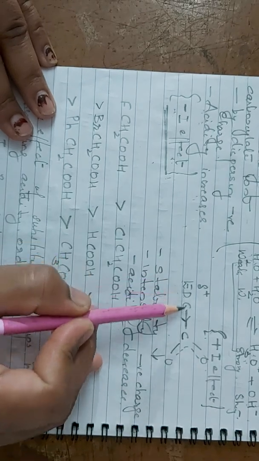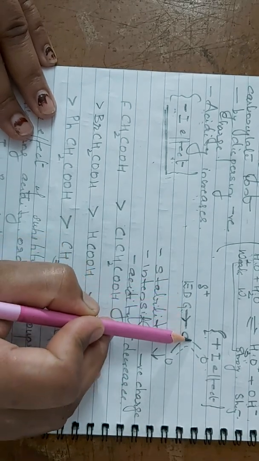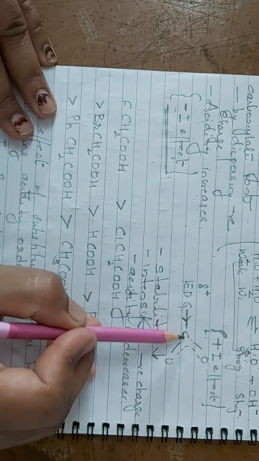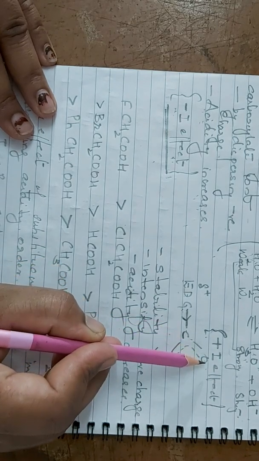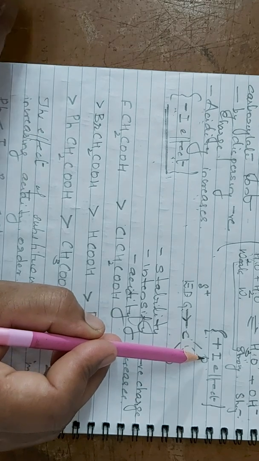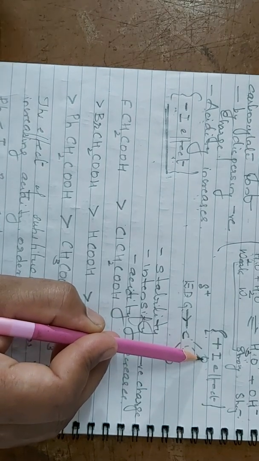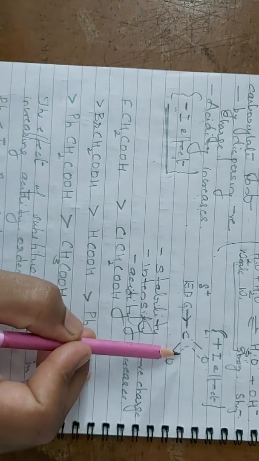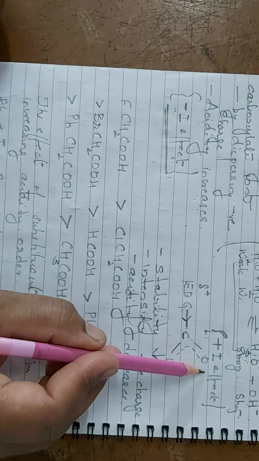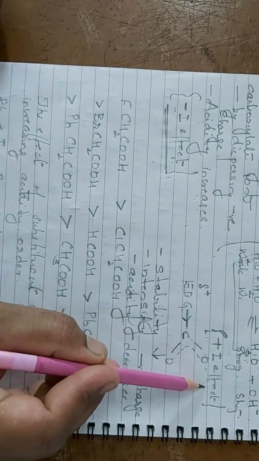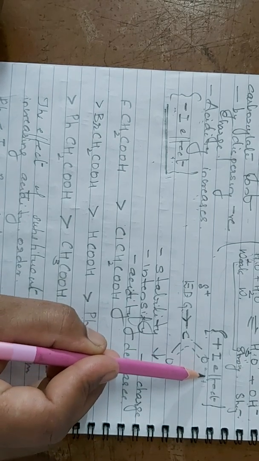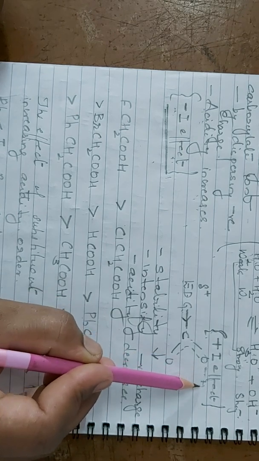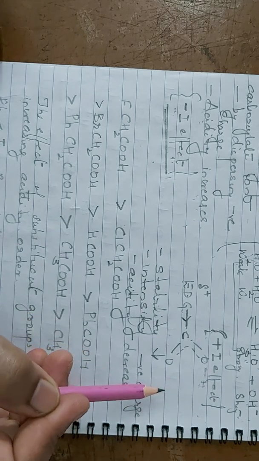When it is an electron donating group, the electrons are shifted to that side. Then the electronegativity of this oxygen will decrease, and so there will not be much attraction on the electrons here, and there is less chance for hydrogen to get released as H plus ion.